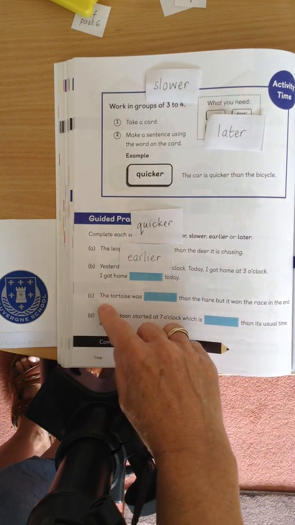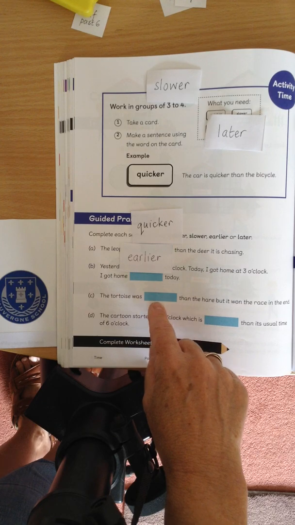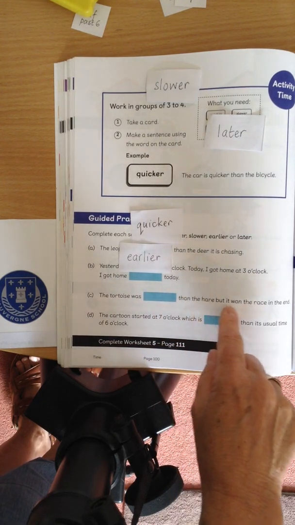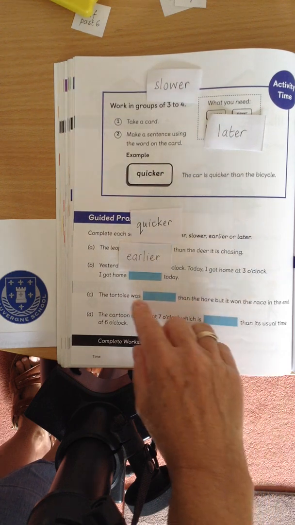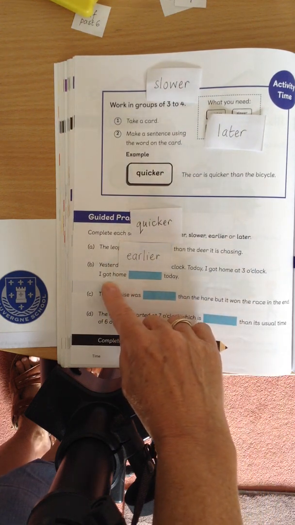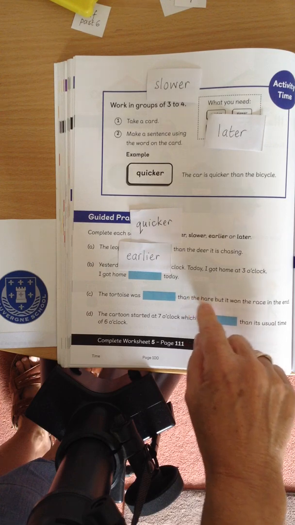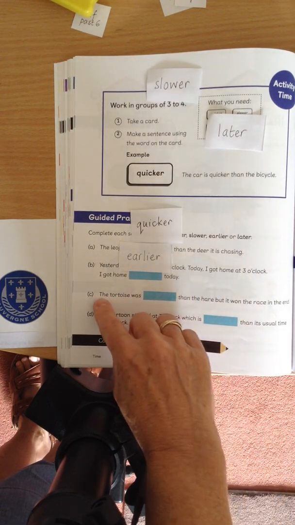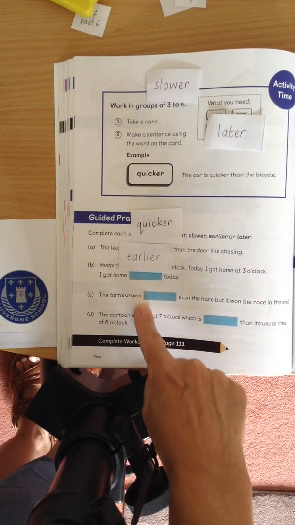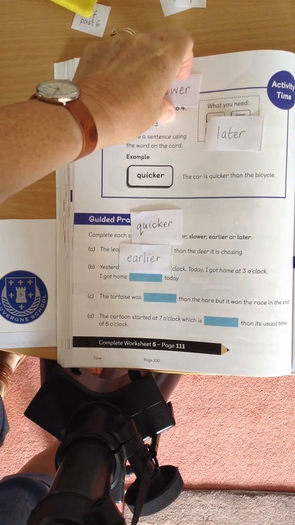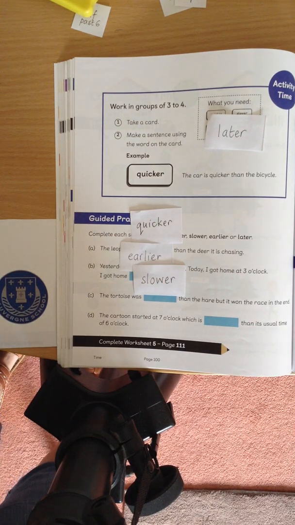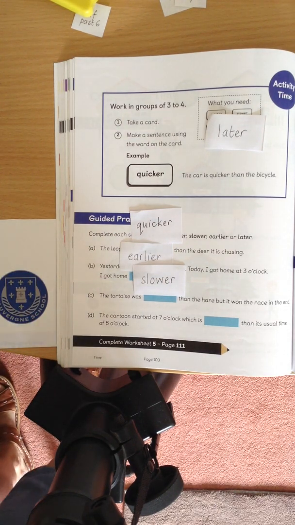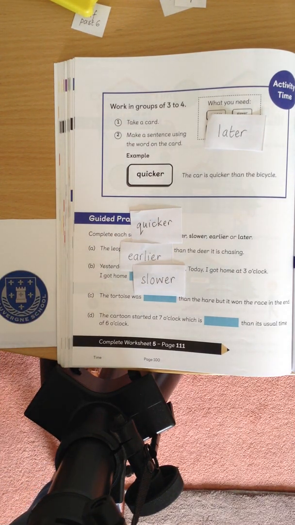Let's have a look at the next question. The tortoise was something than the hare, but it won the race in the end. Now, a tortoise and a hare, this is a very slow animal. This is a very fast animal. So the tortoise was, that's right, it's slower. Slower goes there. The tortoise was slower than the hare, but it won the race in the end. You remember, because the hare had a little rest and the tortoise went past.